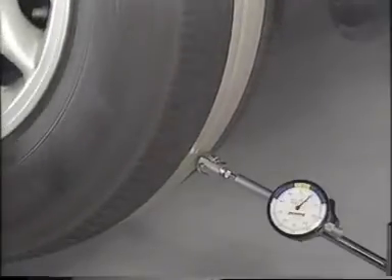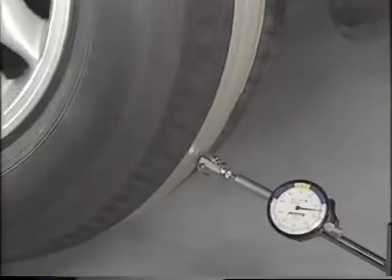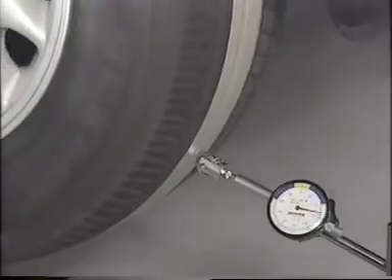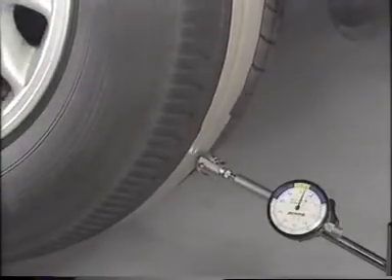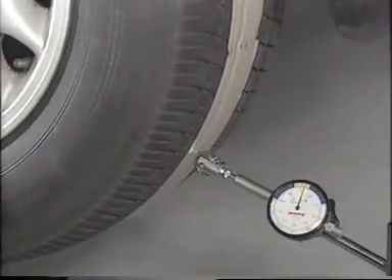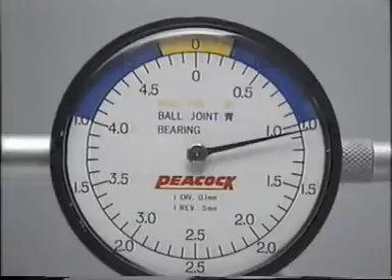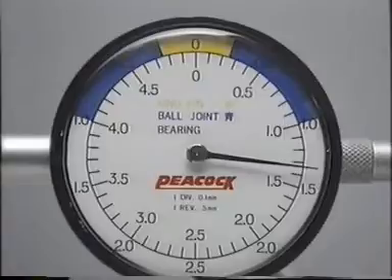Let's check the radial runout next. The maximum allowable radial runout is 1.0 millimeters. But the reading here is much larger than that. This could be the cause of the vibration.